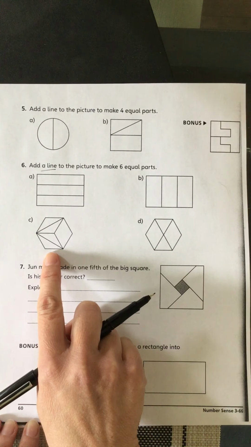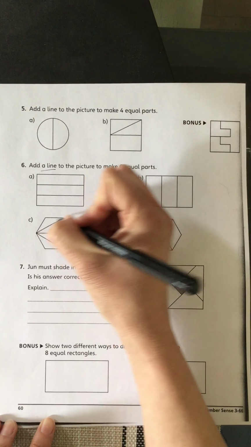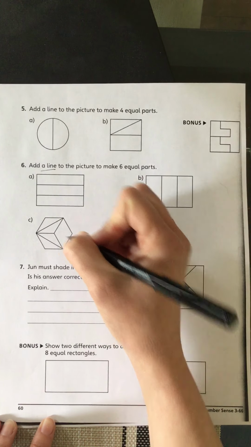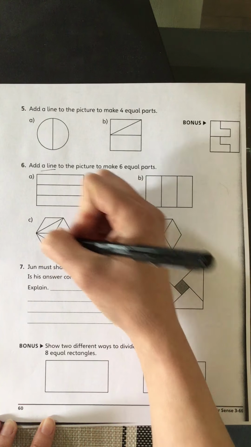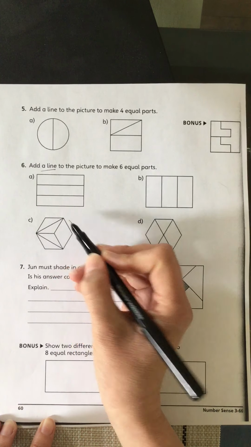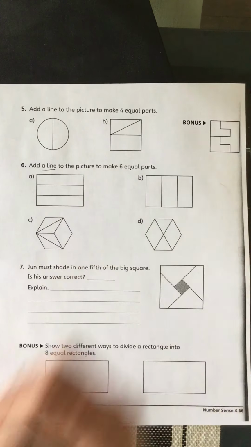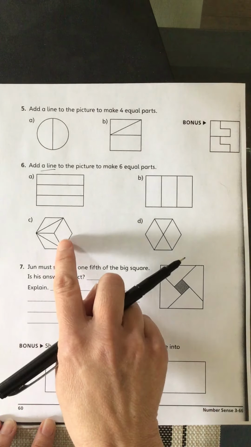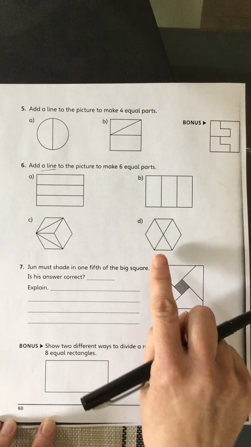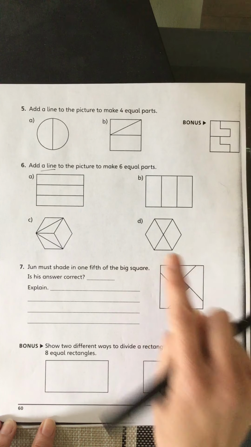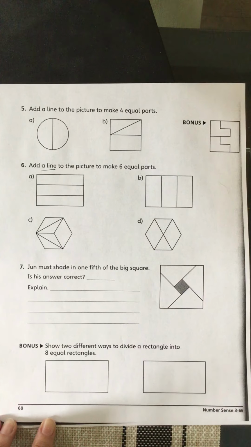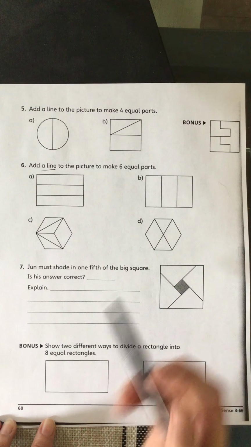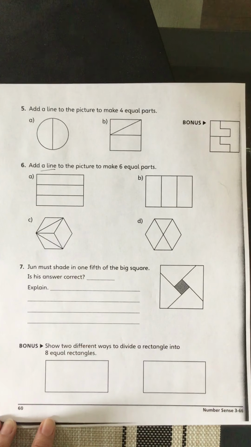Now this one's really fun. It's a hexagon that seems to have been divided into rhombuses, and then the rhombuses were divided up, but only 2 of them were. You have to add 1 line to this rhombus here, and you're going to decide where to make sure all the parts are equal. And finally, take a look at this hexagon. You have to add 1 long line to this shape to make all the parts equal. Okay, once you've done that, go on to number 7.